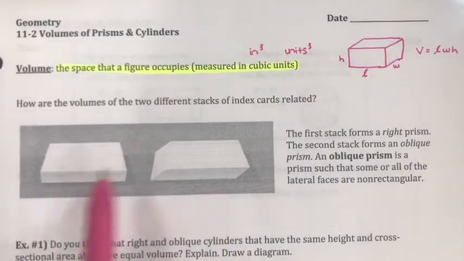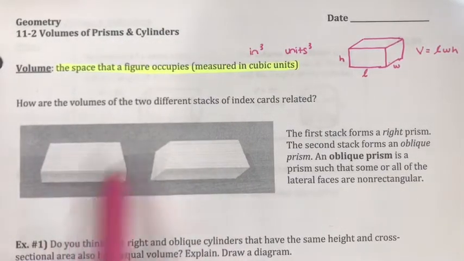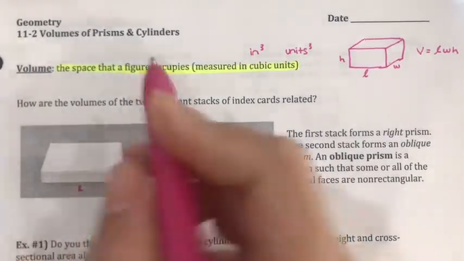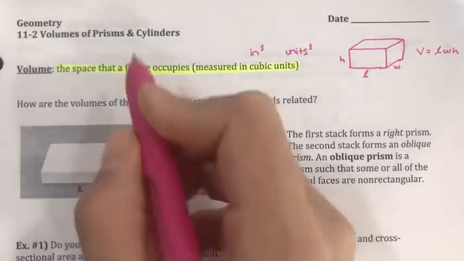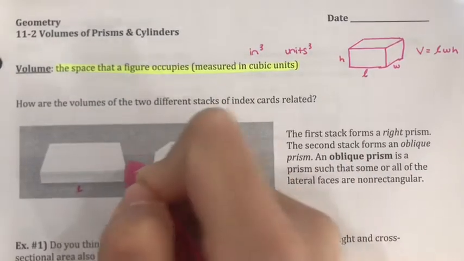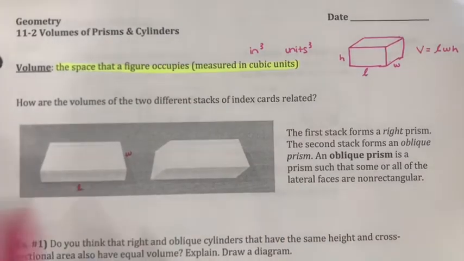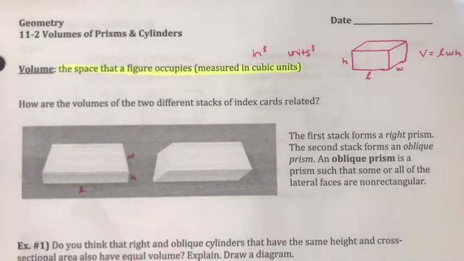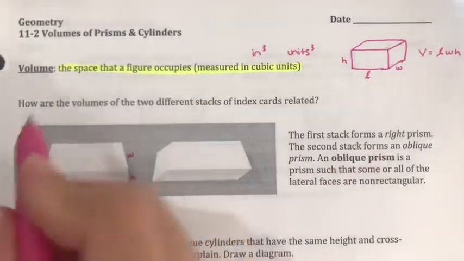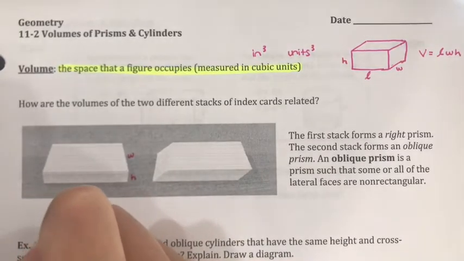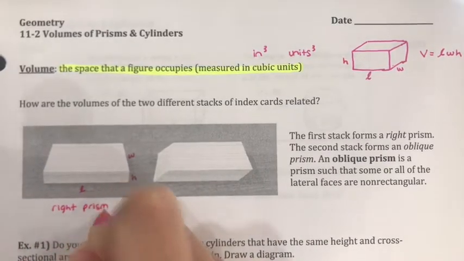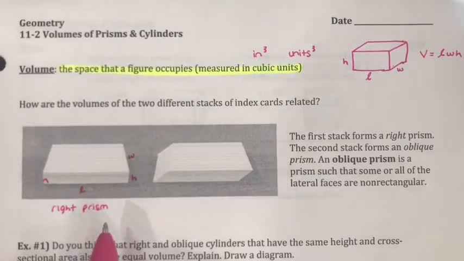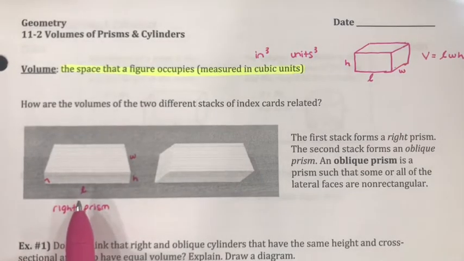Now, if we're looking at these two stacks of index cards, this first stack pretty much looks like this box, right? So we've got the length, and the width is basically how far it goes. Let's just mark that part. And the height is dependent on how many index cards we have. Now we call this a right prism because it's basically perpendicular to the ground. It just makes this right angle. The stack is perfectly straight up.